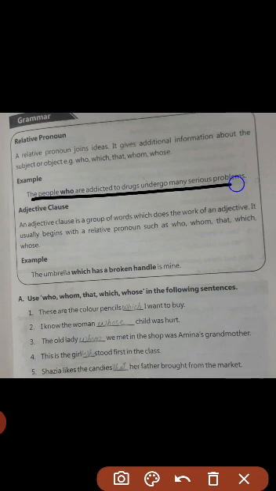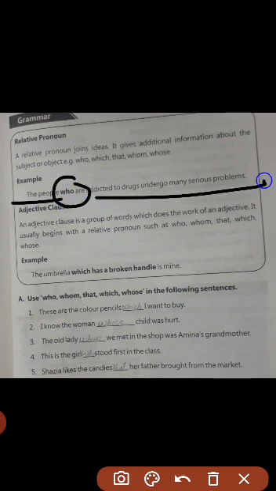The people who are addicted to drugs undergo many serious problems. Now here, who is joining the subject and the rest of the sentence with each other. So this is how it is a relative pronoun.